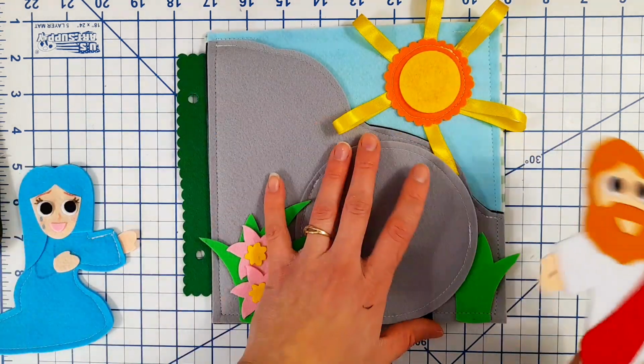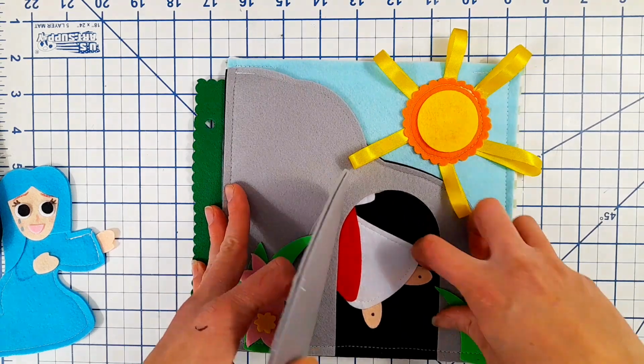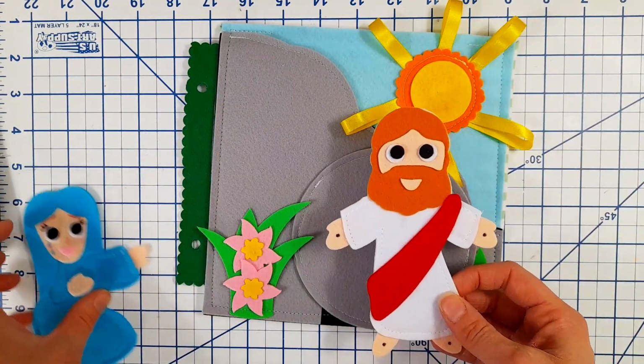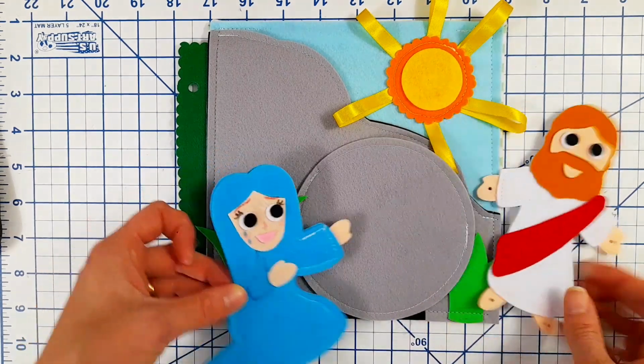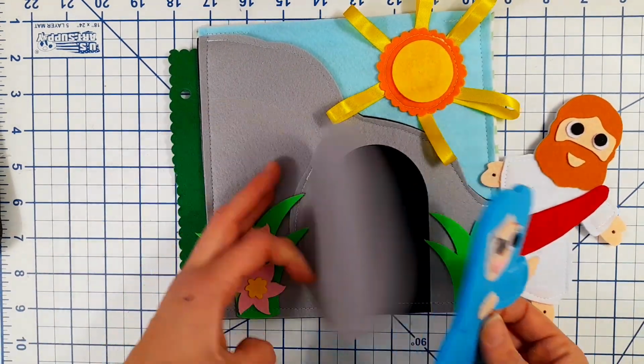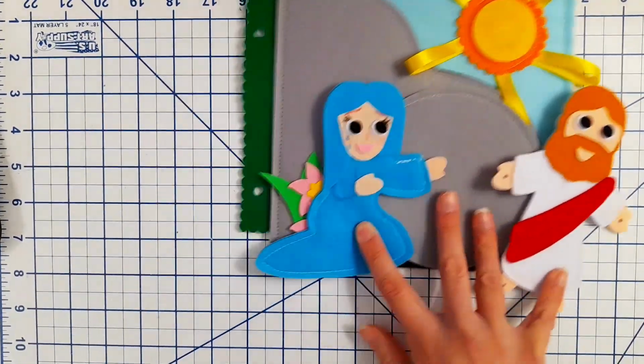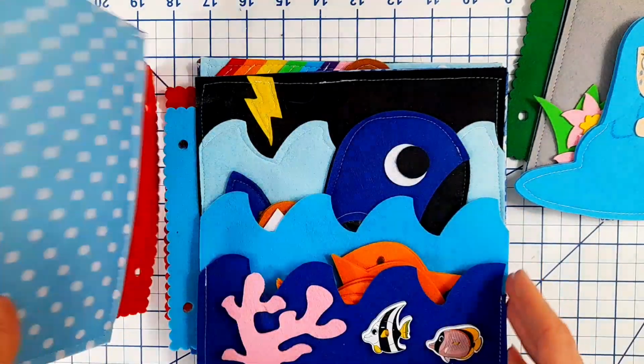But yeah, that completes the page, and you can see that Jesus does fit inside the tomb, so little kids can open that door and bring him out. And there's Mary outside the tomb. She looks in, she sees that it's empty, and she sees the Savior. So I can now add this to my collection of other Bible themed activity pages.